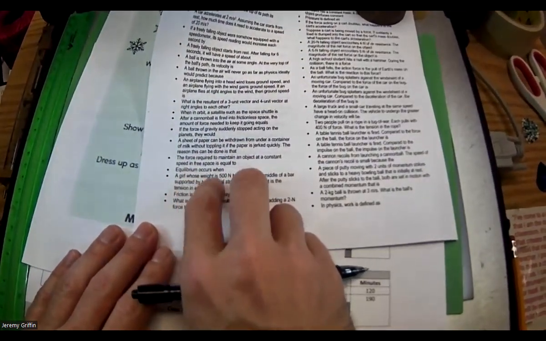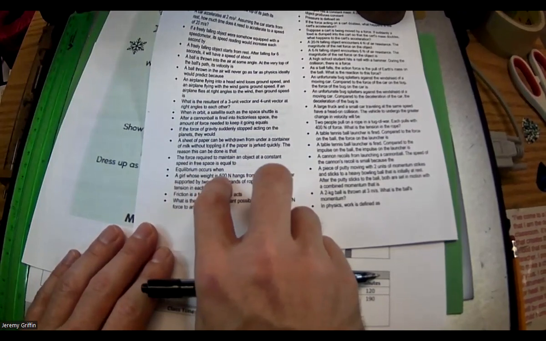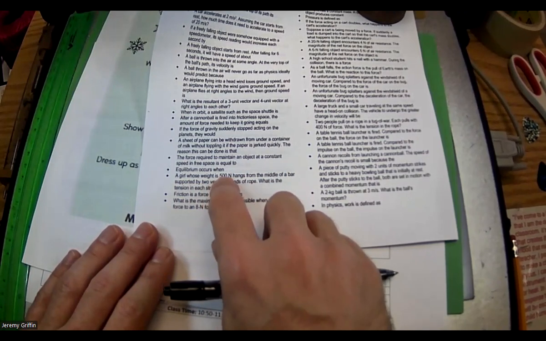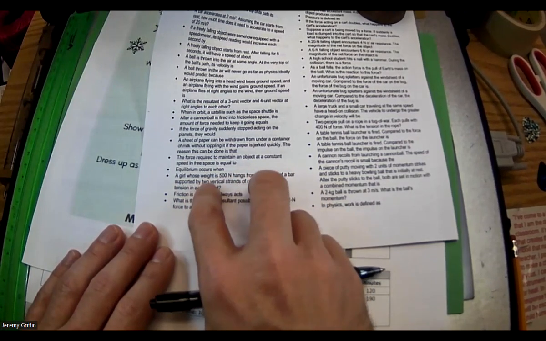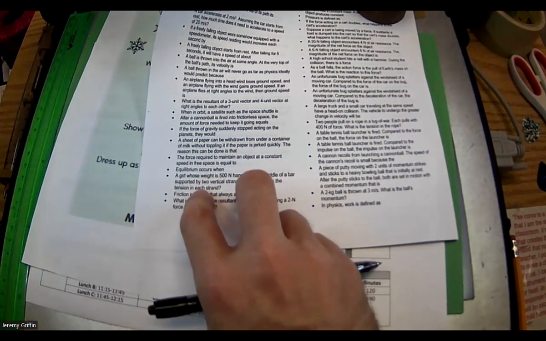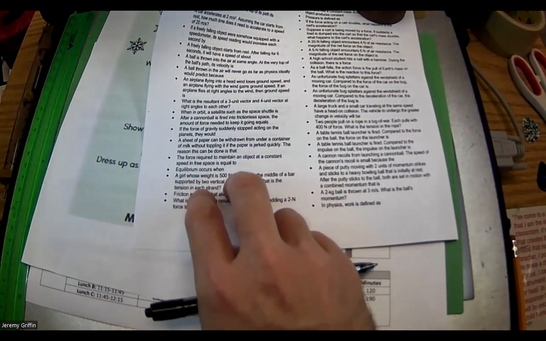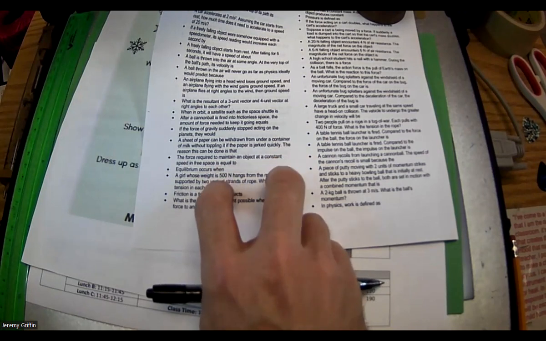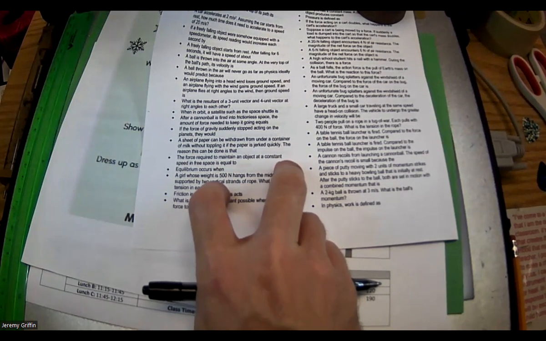A girl whose weight is 500 newtons. Pause right here. What would the mass be? How much mass? About 50 kilograms, you guys think? Okay. It hangs from the middle of a bar supported by 2 vertical strands of rope. What's the tension in each strand? Well, if she's right in the middle, then each strand must be how much? 250, right? 250 newtons, splits 250, 250.